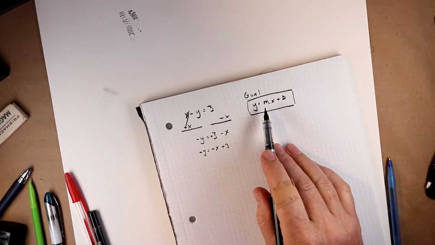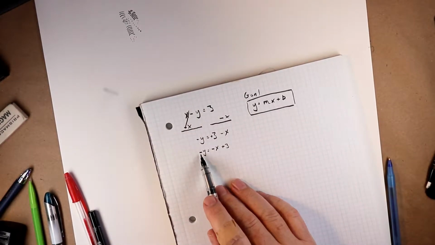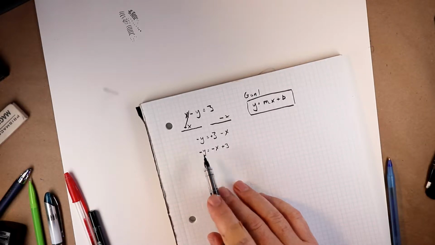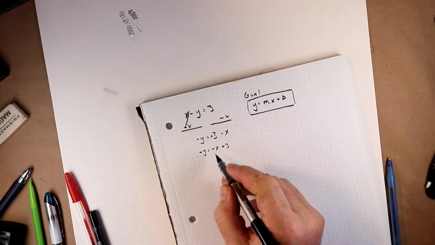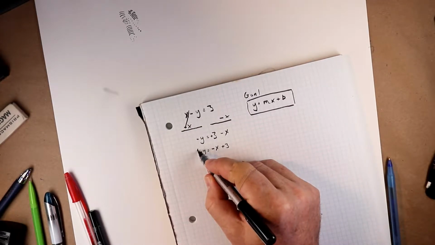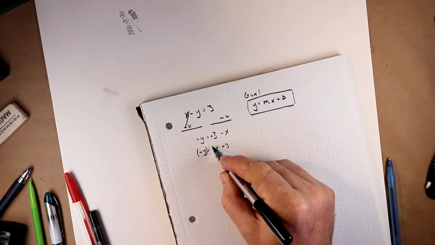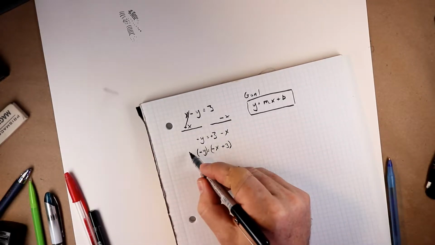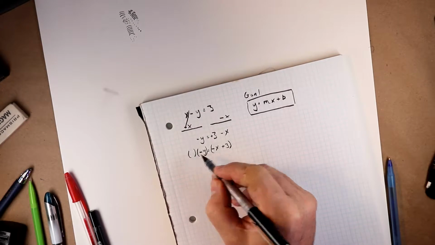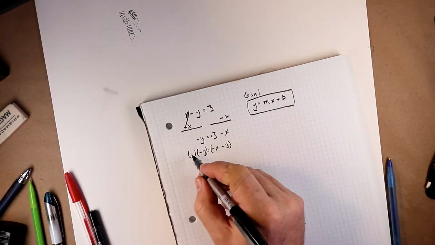Okay, so we're almost there. We're almost into this form. We have a negative in the front, so we want to get rid of that negative. Now, there's two ways you could do it. I could divide by -1, or I can multiply both sides by -1. So I'm going to do the multiplication because I think multiplication just tends to be a little easier for most people. So just remember to put both in brackets just so you don't turn it into a subtraction problem.